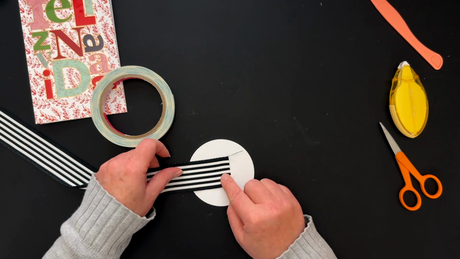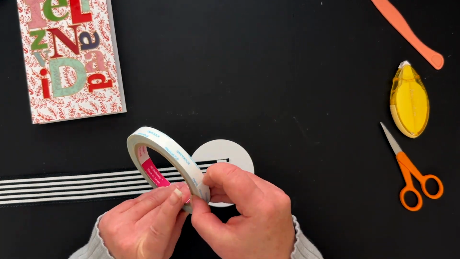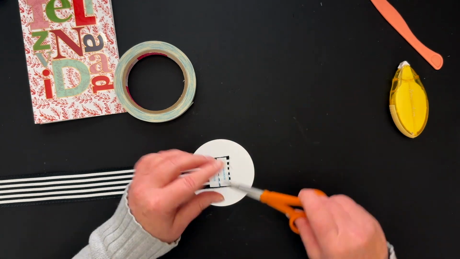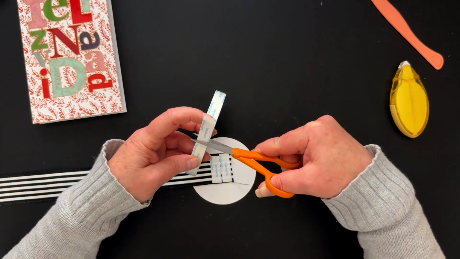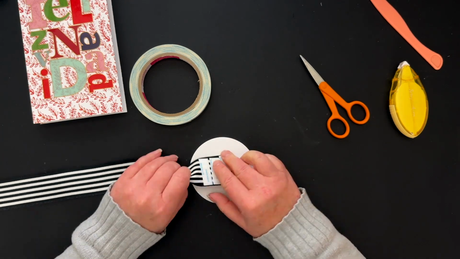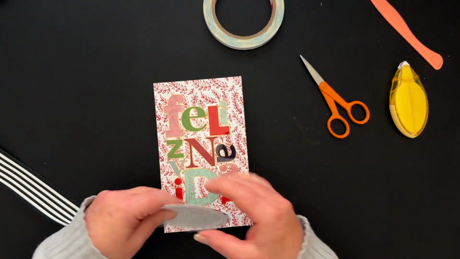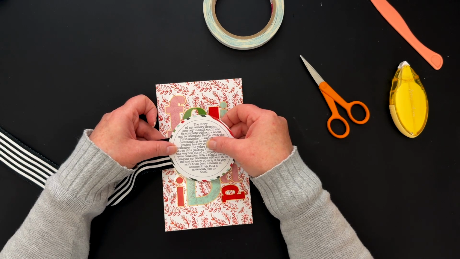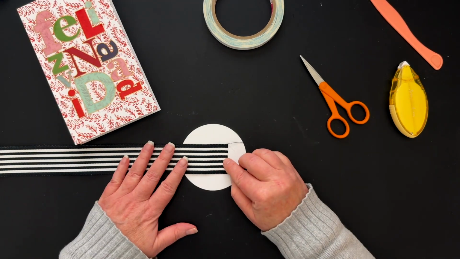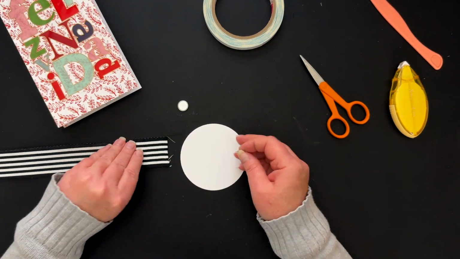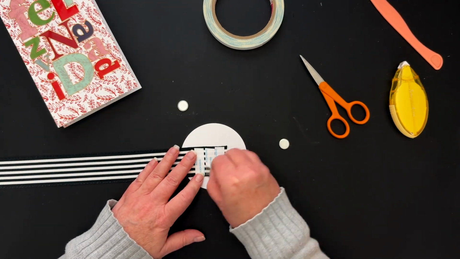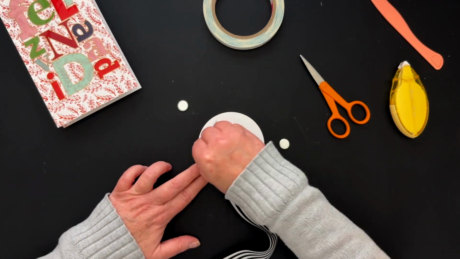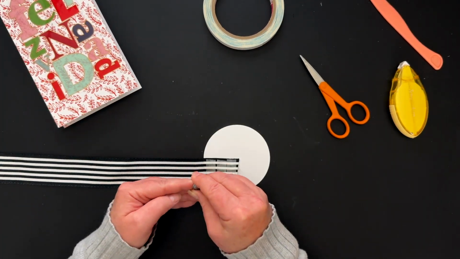Okay, so I am putting some ribbon around this. She used paper as a belly band, but I am using ribbon to hold this closed. So a thicker piece of ribbon, I am putting some score tape on it and lining it up where I want this to lay on top of the Feliz Navidad. And I am just taking a magnet and I'm going to put a magnet on top of that score tape. So right in the middle, I'm going to put that magnet.